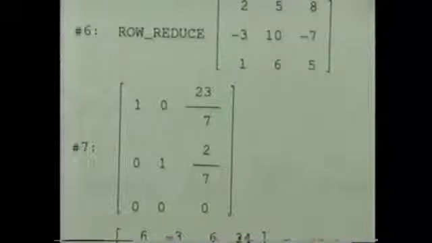And I see that one basis is going to be 1, 0, 23 sevenths, 0, 1, 2 sevenths. That's one basis. I'd probably write it as 7, 0, 23, 0, 7, 2.